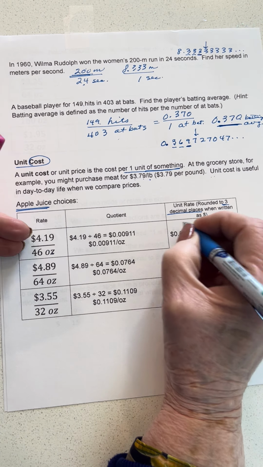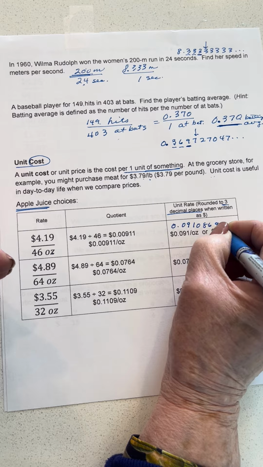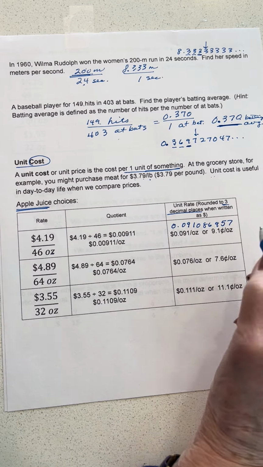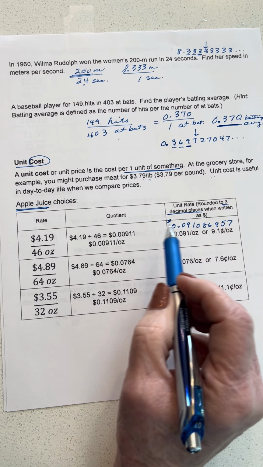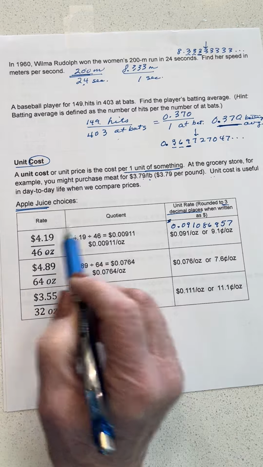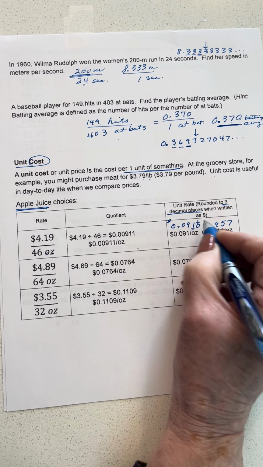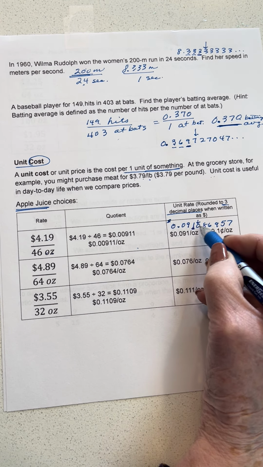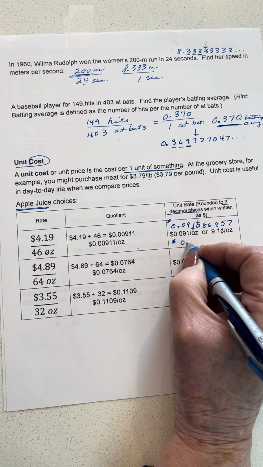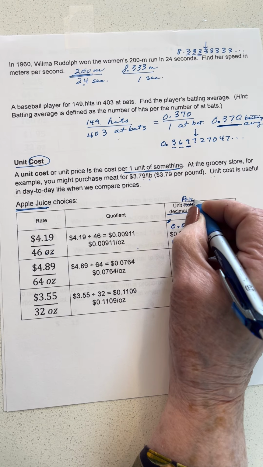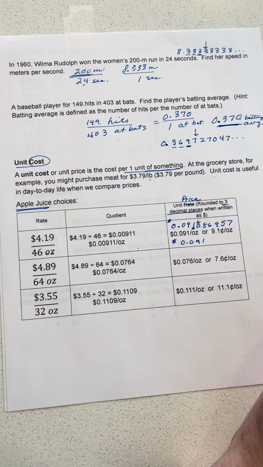And this is what my calculator says. This is how many dollars, or actually a part of a dollar, that 1 ounce of apple juice costs when you buy this product. So we'll round it to 3 decimal places. The next door neighbor is a 0, so the unit rate or the unit price is 9 1/10 cents.